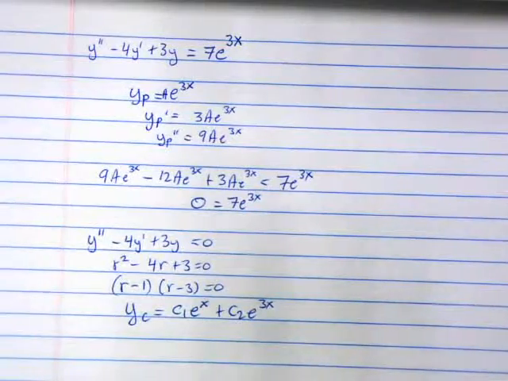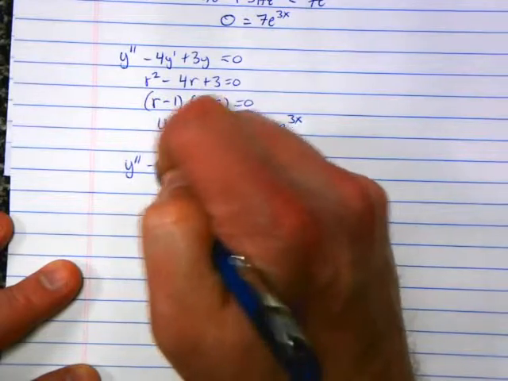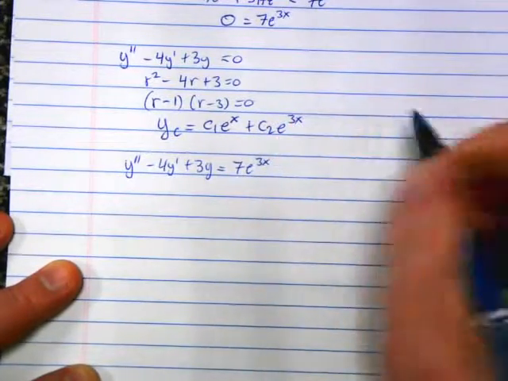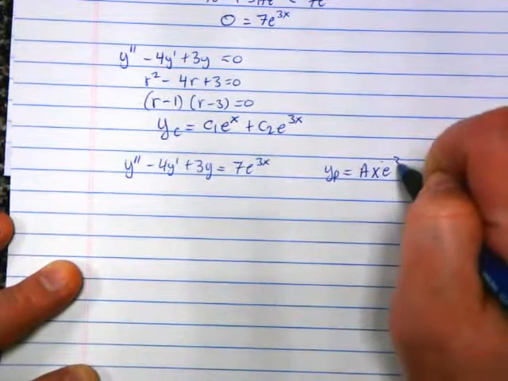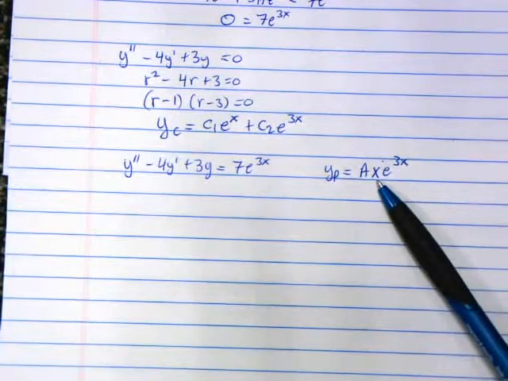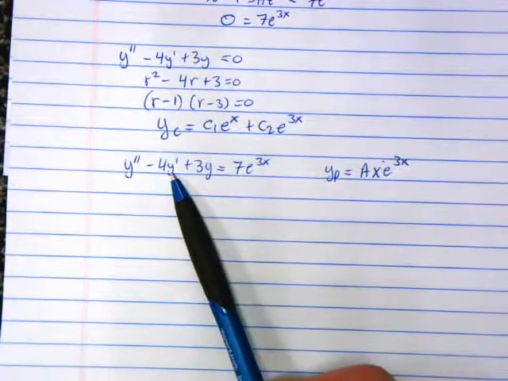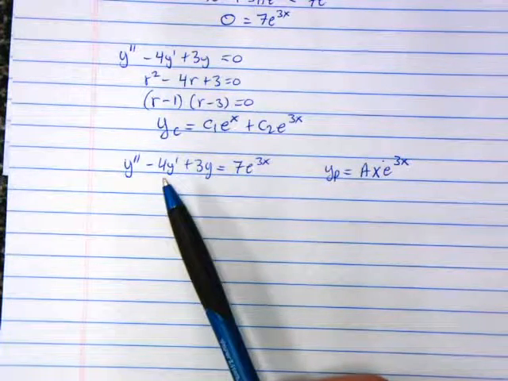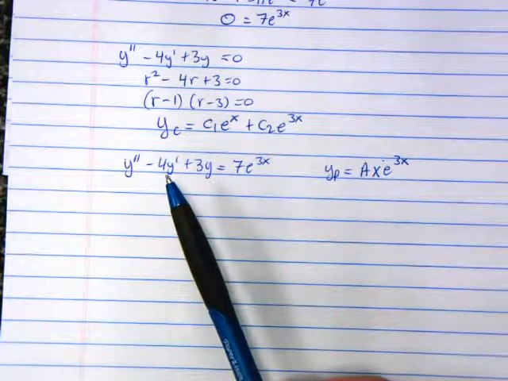Well, this one's bad enough. Think about what we're going to have here. Y double prime minus 4y prime plus 3y equals 7e to the 3x. Our guess needs to be ax e to the 3x. And putting that little x in there is going to make life a whole lot harder. How come? Because when I go to take the first derivative, I need to use the product rule. When I go to take the second derivative, I'm going to need the product rule again. Makes it a lot harder. But that's what it is, and that's what's going to work. We've got to live with it.